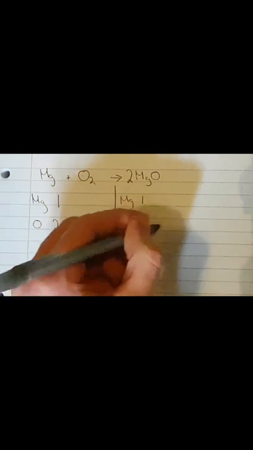I can't start putting little numbers down here, because that would change the compound that I've got. So I need to start putting in big numbers. So I've got 2 oxygens on the left hand side, but I've only got 1 on the right hand side, so I'm going to put a big 2 in front of the magnesium oxide, and then that now gives me 2 lots of oxygen and 2 magnesiums.